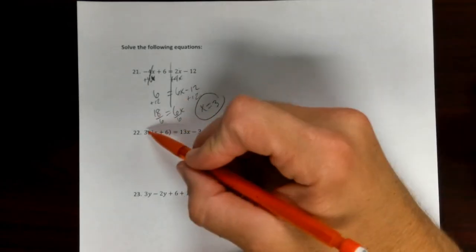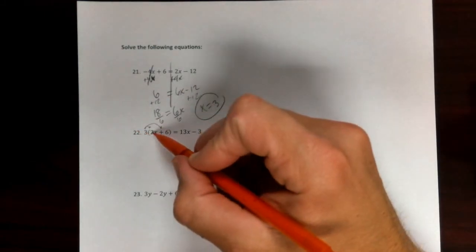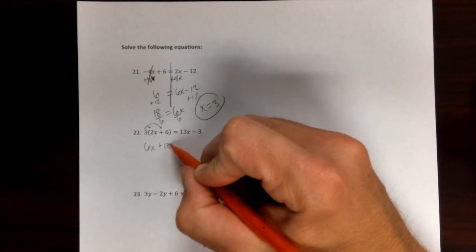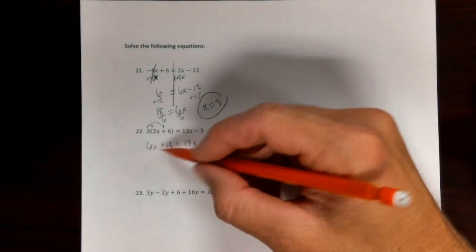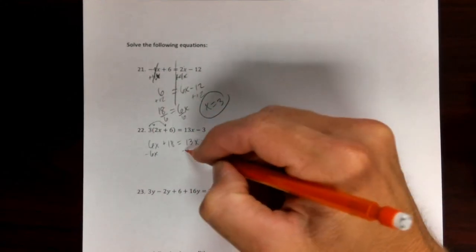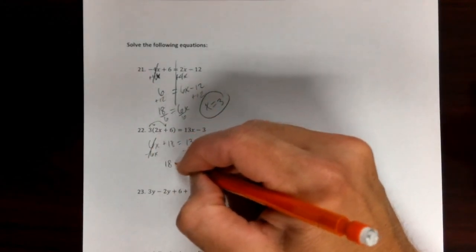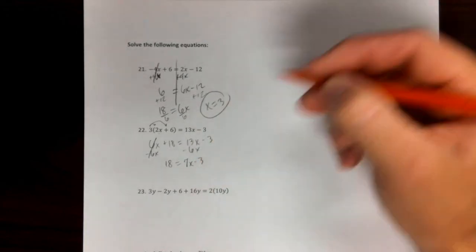Look at number 22, we need to distribute because these are not like terms. So 3 times 2 is 6x plus 3 times 6 is 18 equals 13x minus 3. Now we need to get our variables on the same side. I'm going to move the 6x over here. The way I move a positive 6x is to subtract it. That goes away. You get 18 equals 13 minus 6 is 7x minus 3.